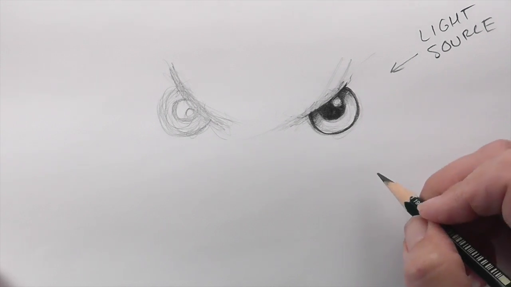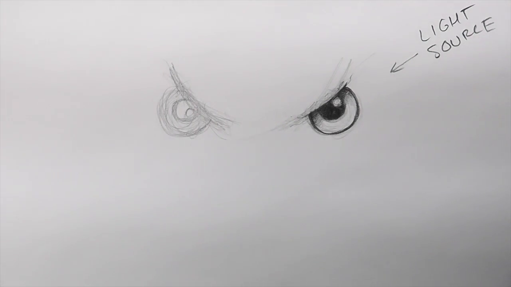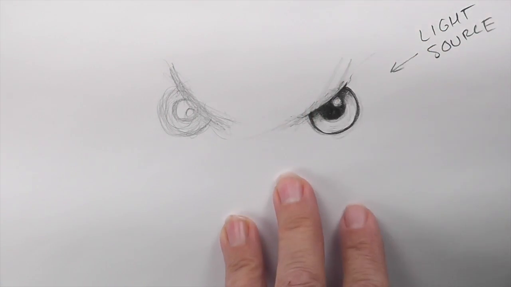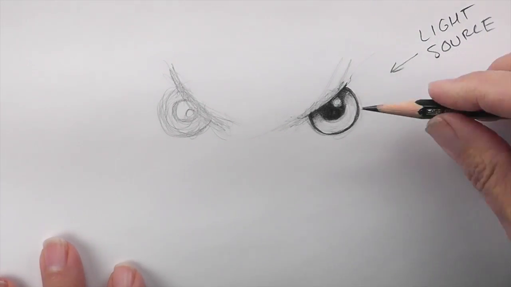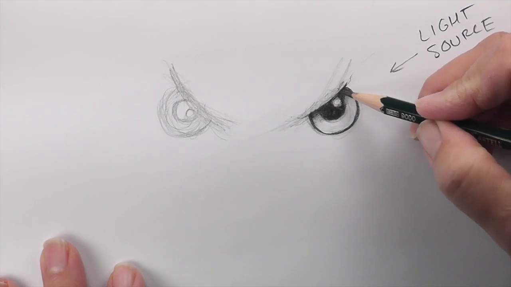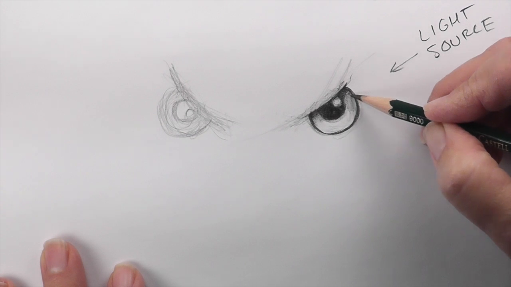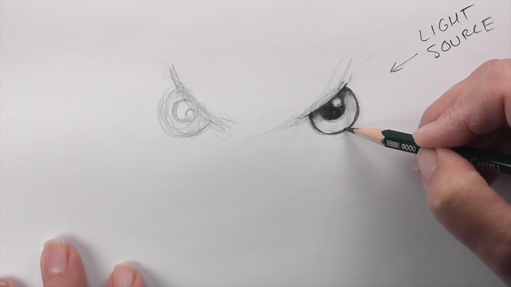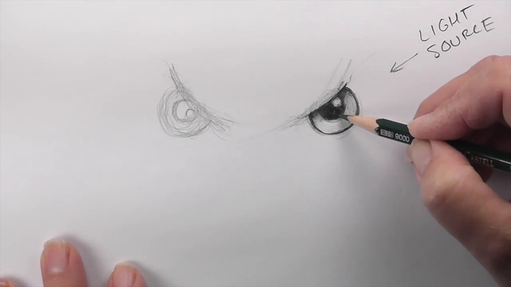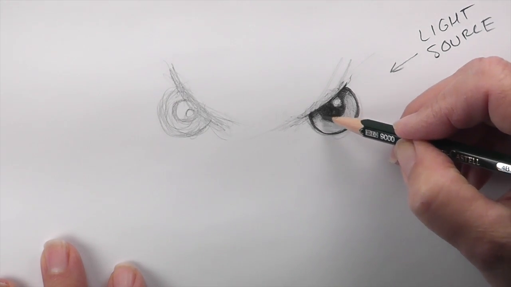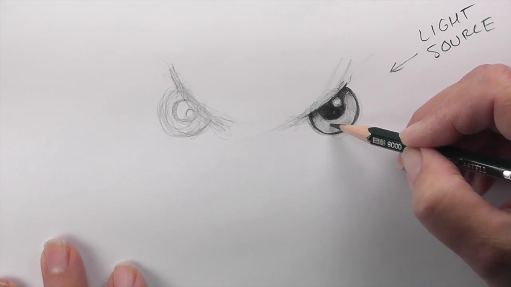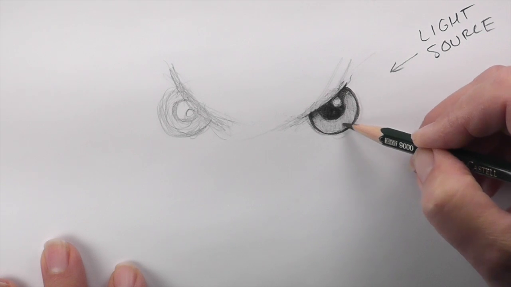Okay, so now the caustic is going to be on the opposite side of the eye from the light source. So it will be on this side of the eye. And all that really means is that as you shade the eye, you want to include that pale area. And you can create it with your eraser. In fact, we'll go ahead with this fellow.